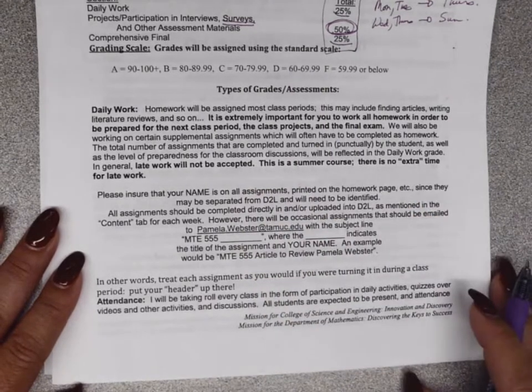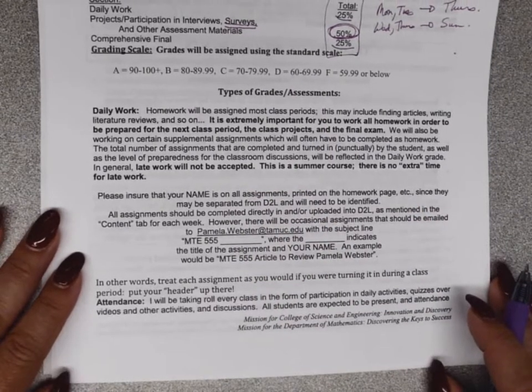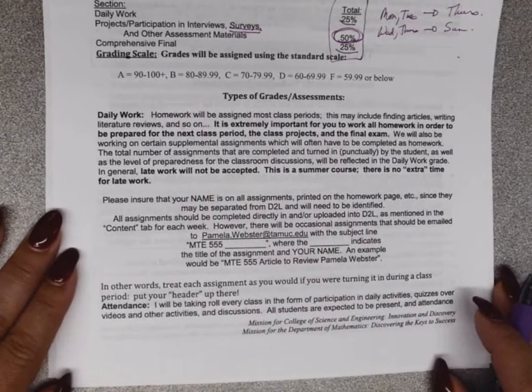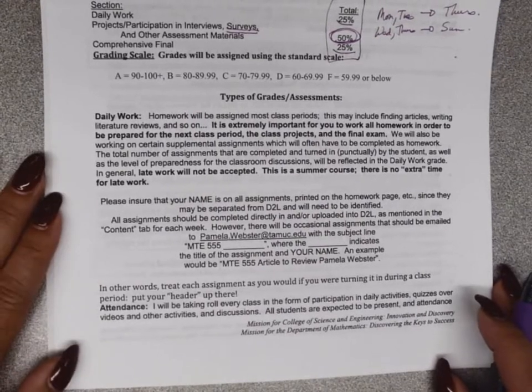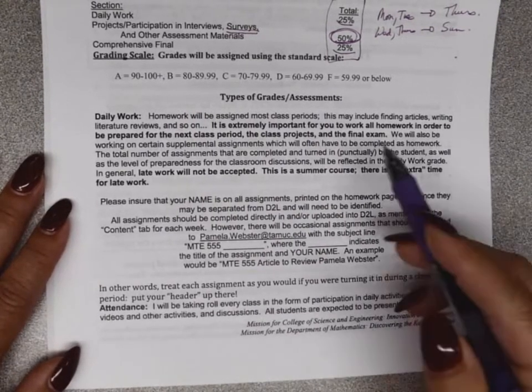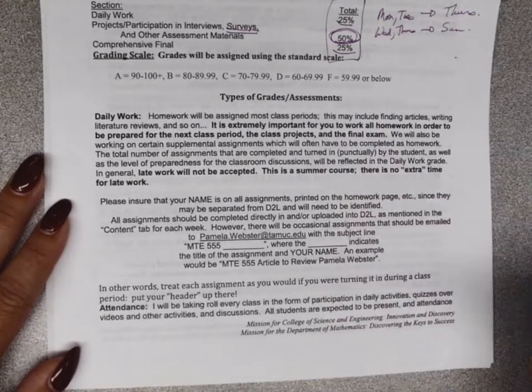Almost everybody makes an A or a B on that final. I've had very, very few people who do not make an A or a B on that final exam. So it should be pretty good, and that's even without notes and books.